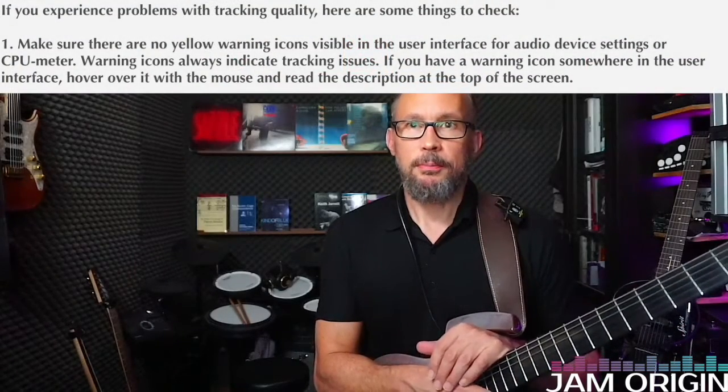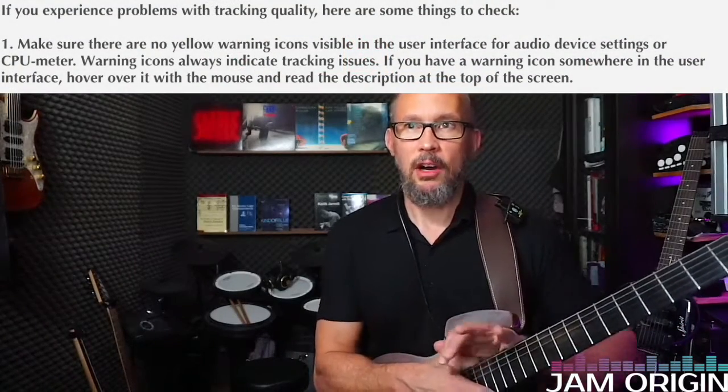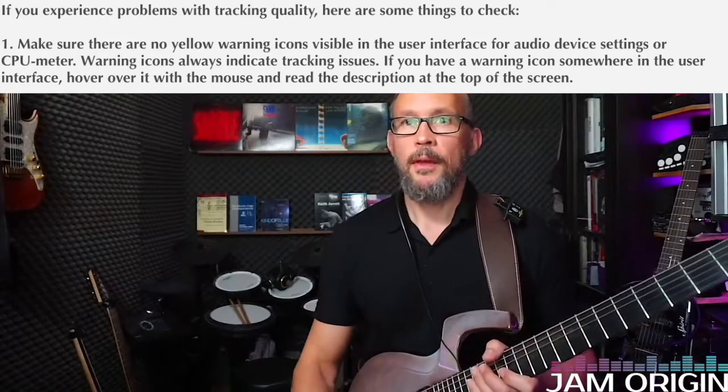If you experience problems with tracking quality, here are some things to check. Make sure there are no yellow warning icons visible in the user interface for audio device settings or CPU meters. We have an internal warning system built into the software that tells us if and when we have some settings that are really out of whack, so we shouldn't really do those.